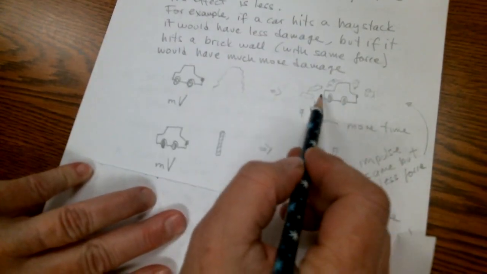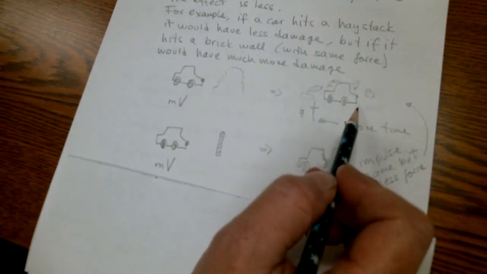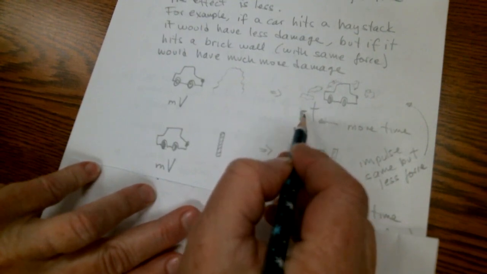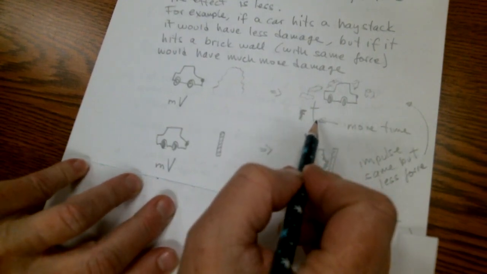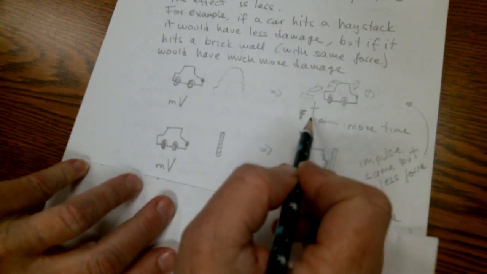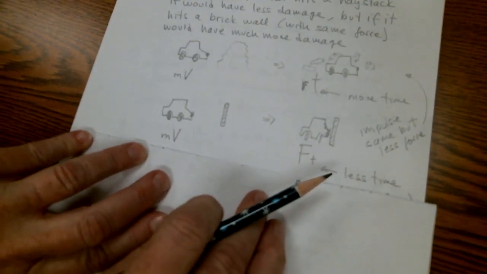So the car hits the haystack, it's going with a mass and a high speed velocity. And after it hits the haystack, the pieces of hay go flying, but there's not a lot of damage to the car because the force was small compared to the time. So you have a lot of time, so it takes the time to go through that haystack.